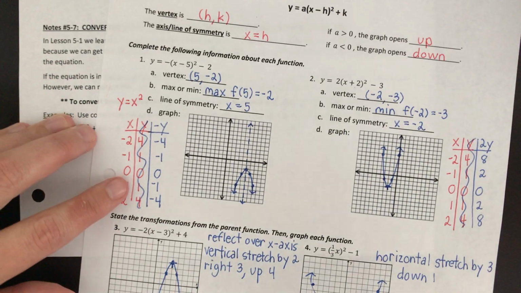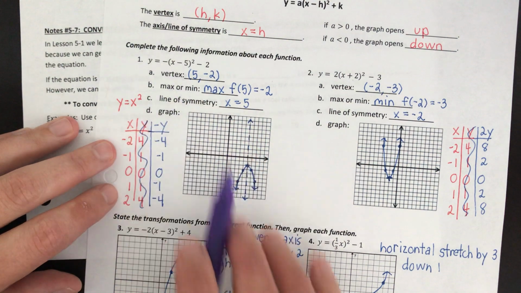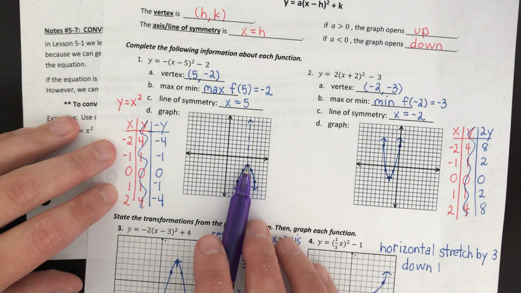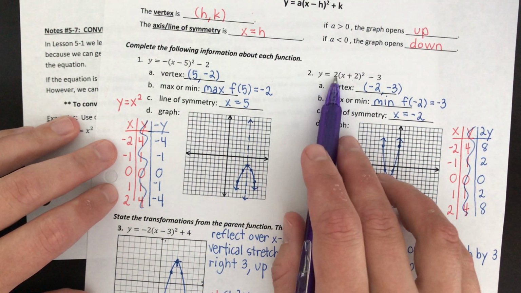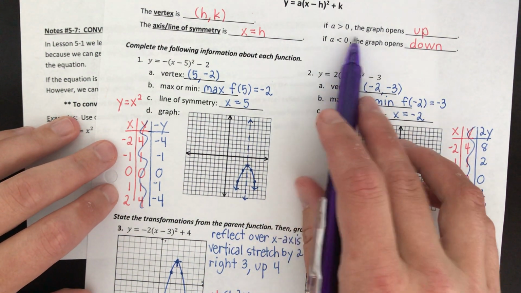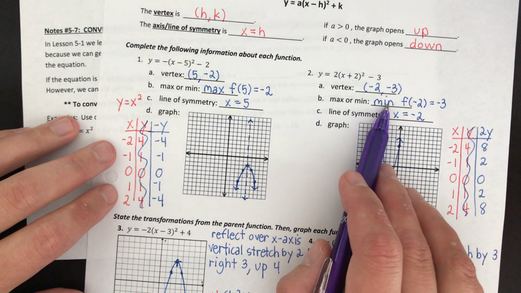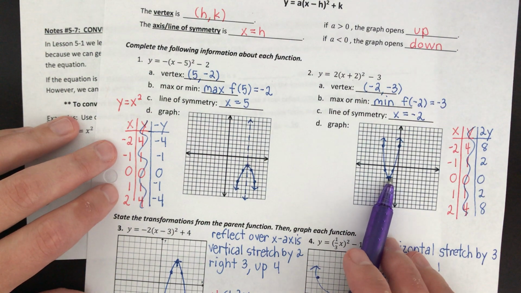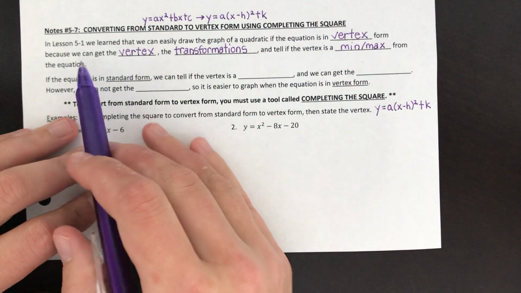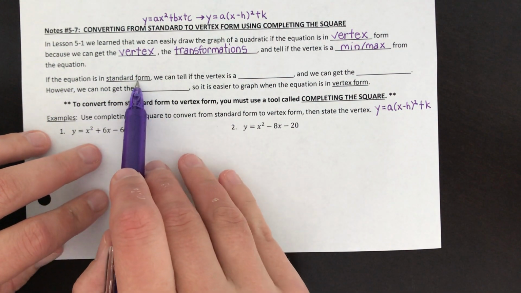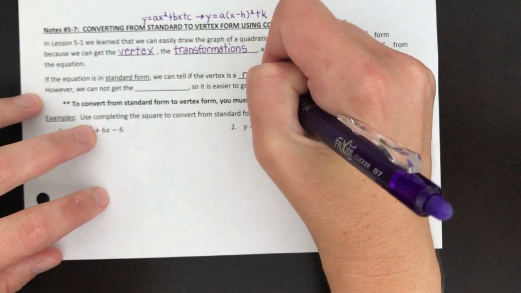Remember, based on this equation, because that a value is less than 0, we knew the graph opened down, therefore we knew the vertex was going to be a max. Here, this a value was greater than 0, so we knew the graph opened up, and then we could tell that the vertex was going to be a min. We could have told that without even graphing. So if the equation is in standard form, we can tell if the vertex is a min or a max. You remember that?